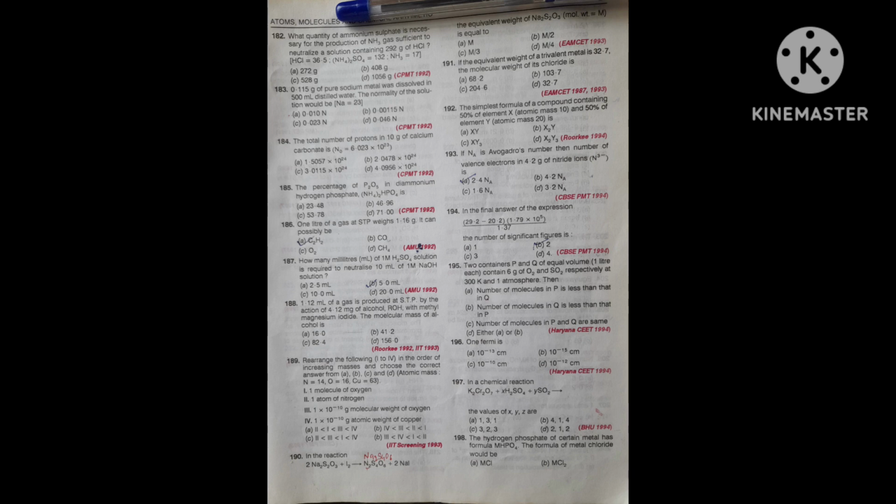Now the next question, question number 192. The simplest formula of a compound containing 50% of element X, whose atomic mass is given as 10, and 50% of element Y, whose atomic mass is 20.